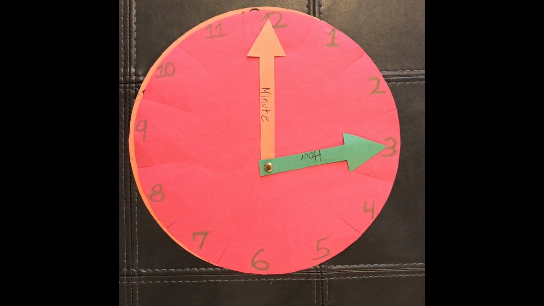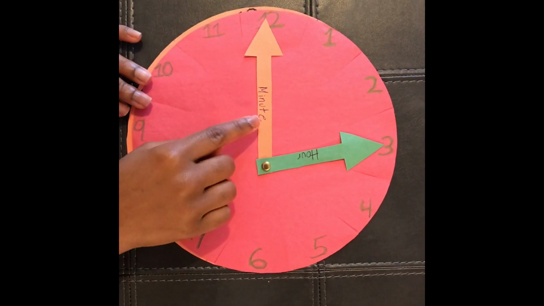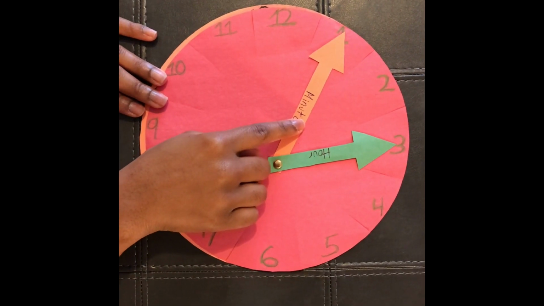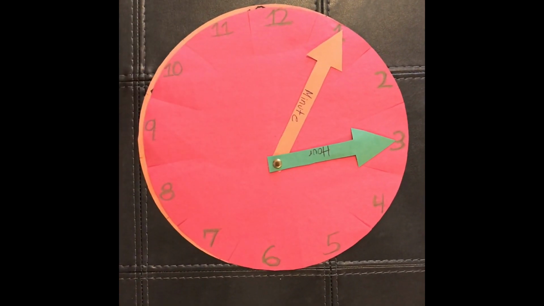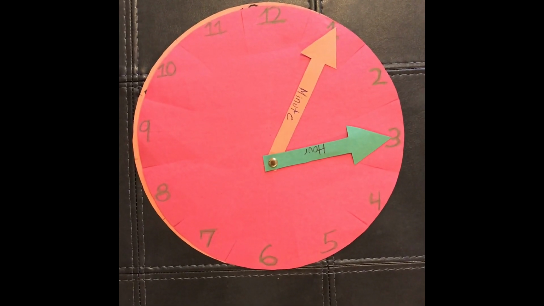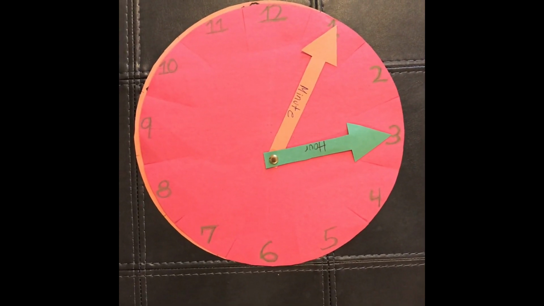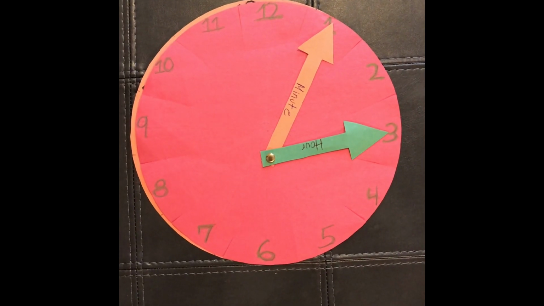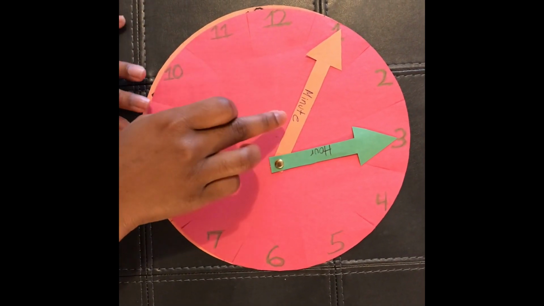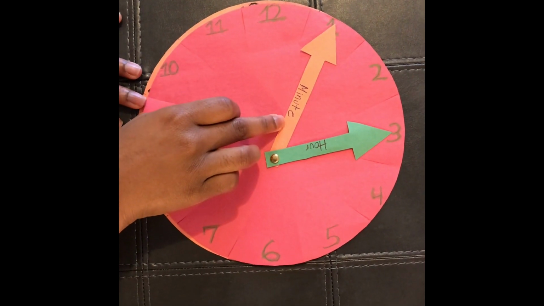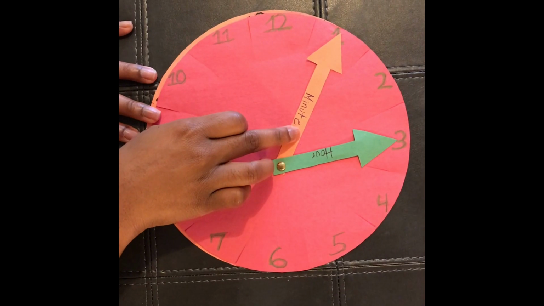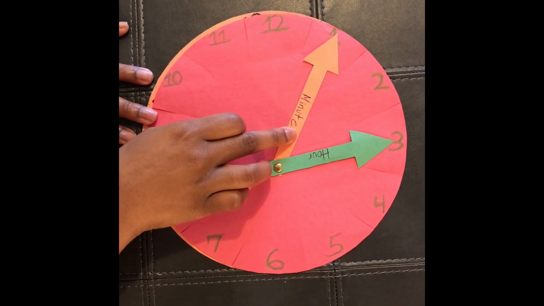Today we are going to start by counting our minutes by fives. So we are going to move our minute hand to the number 1. If I move my minute hand to the 1, what time do you think it is now? Some of you may say it's 3:01, but when you move your minute hand directly on a number, you are counting those minutes by 5. So when we move our minute hand to the 1, we say it's 3:05.